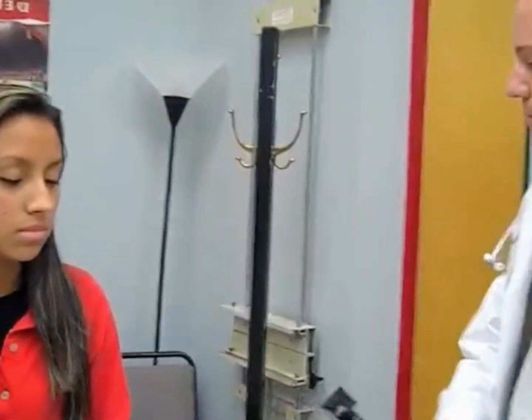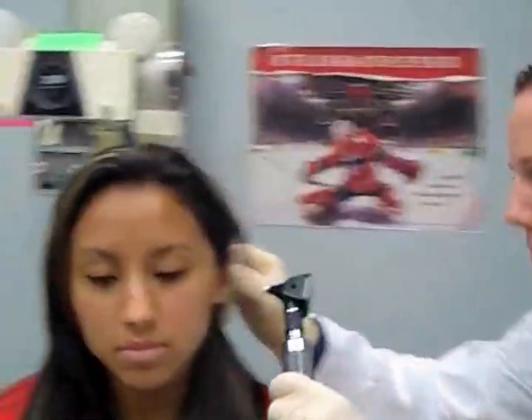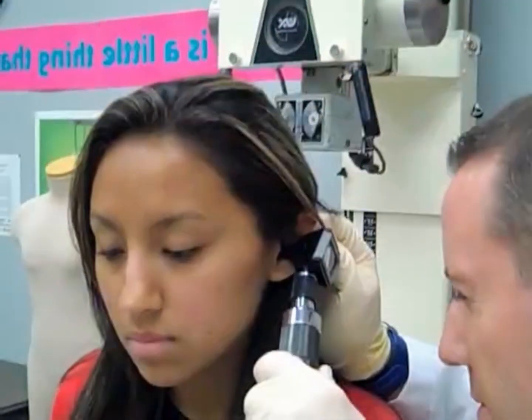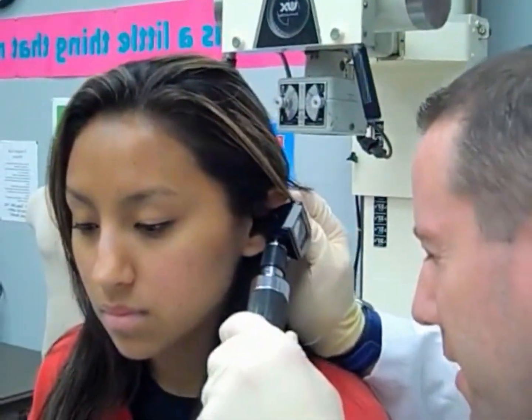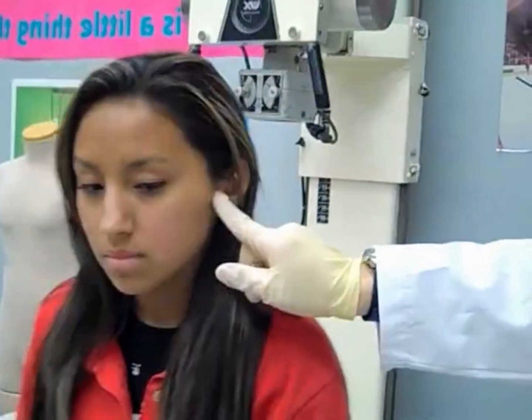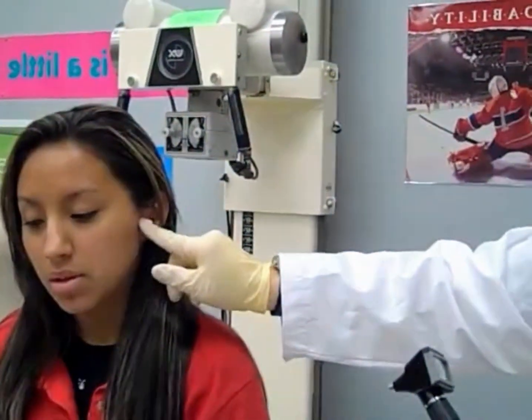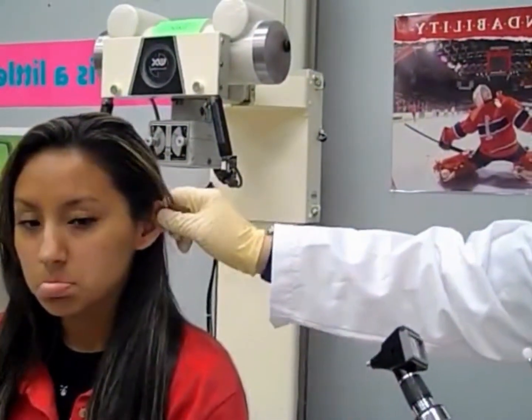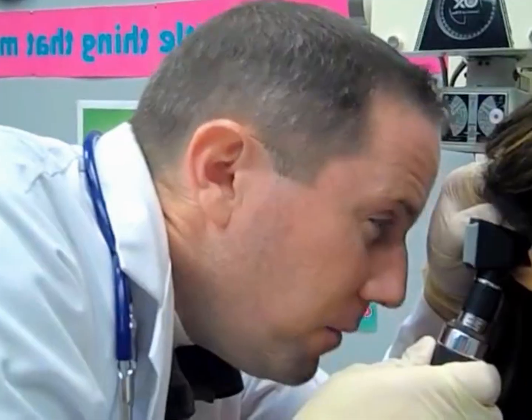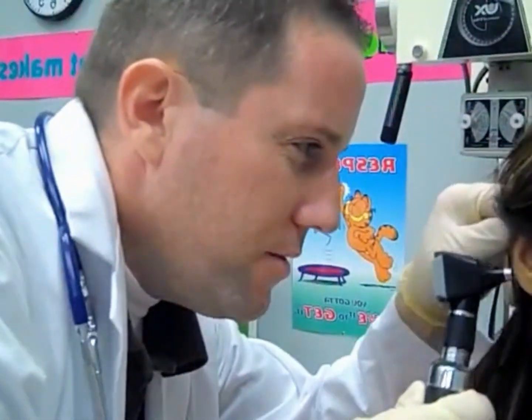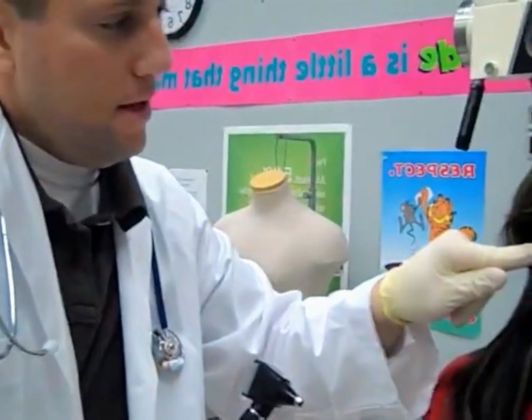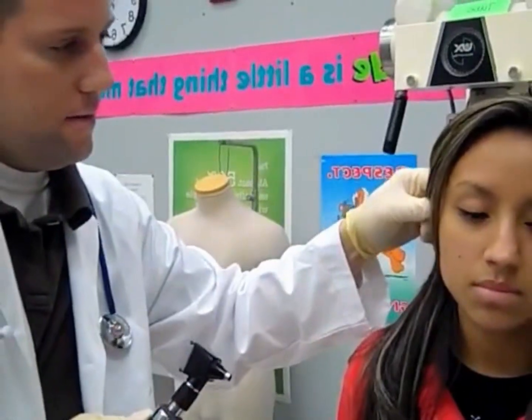Okay. I'm going to look in her ears. I'm going to look in this ear. Okay, looking at the eardrum. Do you have any pain when I push there? Not really. Okay, or when I pull up there? Mm-mm. Okay. I'll do the same thing on the other side. Look in the ear. You want to see if the ear canal is red or if the eardrum is red. Any pain there? Mm-mm. Okay.